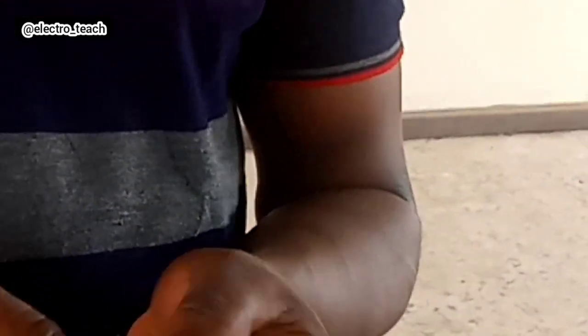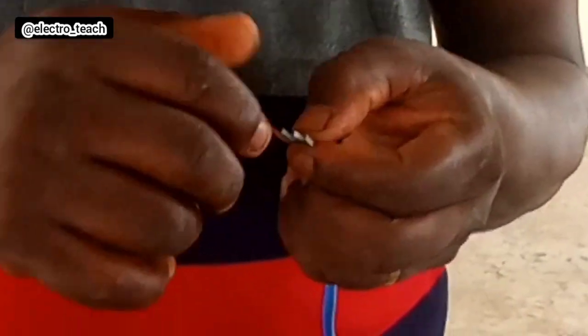White on blue, orange. White on brown, brown.